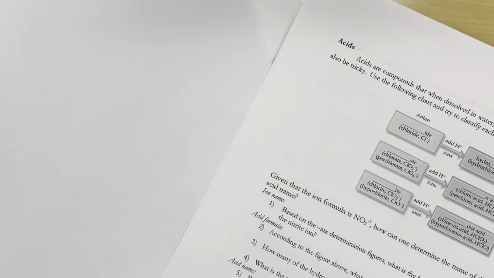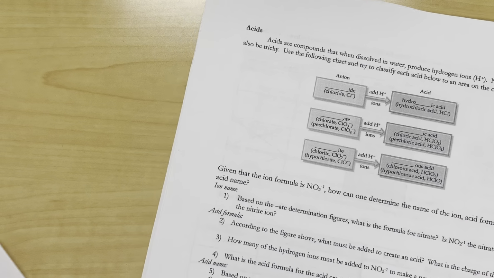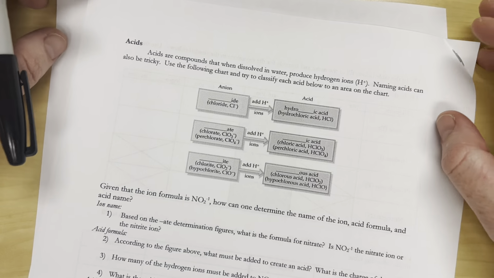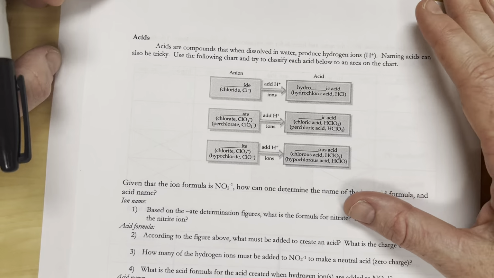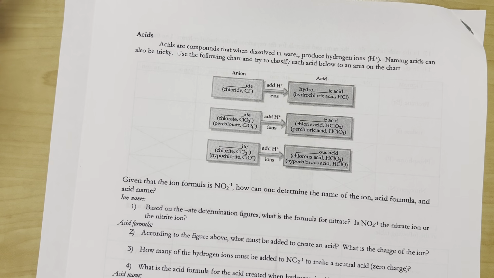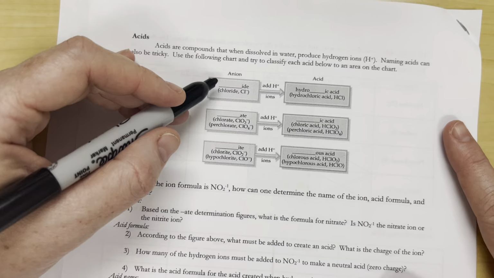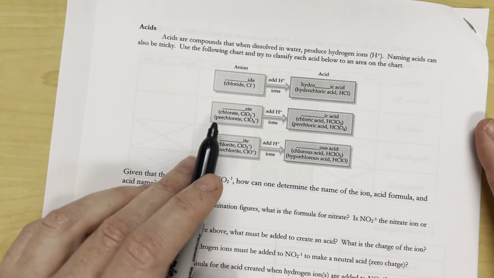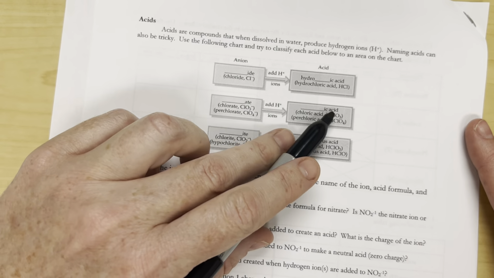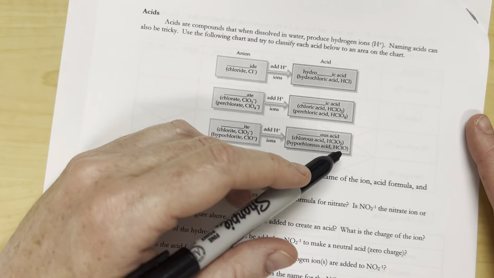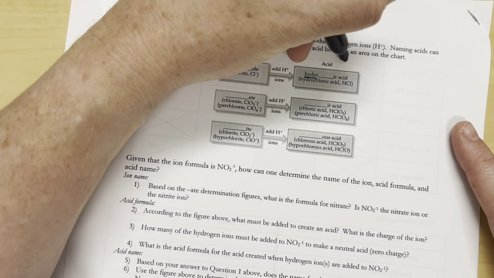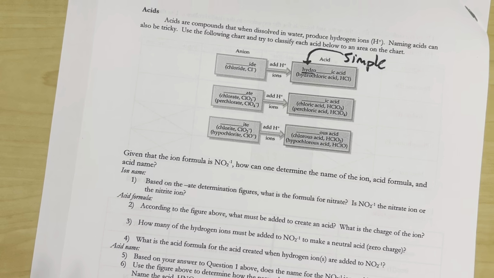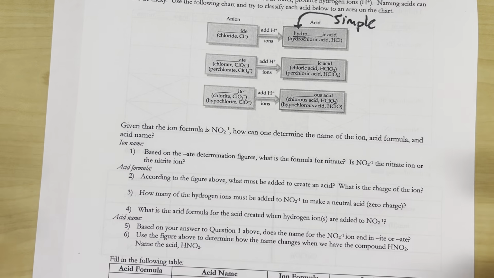Acids, our favorite. Okay, acids are compounds that when dissolved in water, give off that H+. Naming acids can be tricky. No, it isn't. You guys got this, right? Anytime it's a simple acid, you use hydro. So if it's just something from the periodic table, we call it a hydro-ic acid. Anytime it's with an -ate, we call it an -ic acid. Anytime with an -ite, it's an -ous acid. The only time you use hydro, we said that means simple. Okay, so let's go ahead and use that and answer some of these.